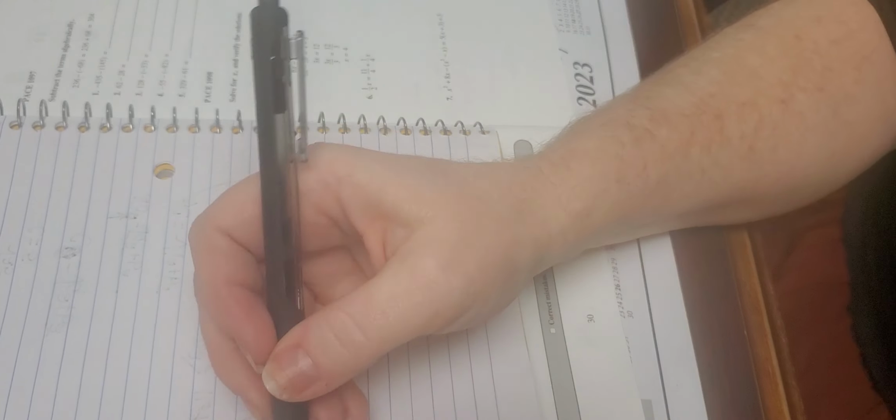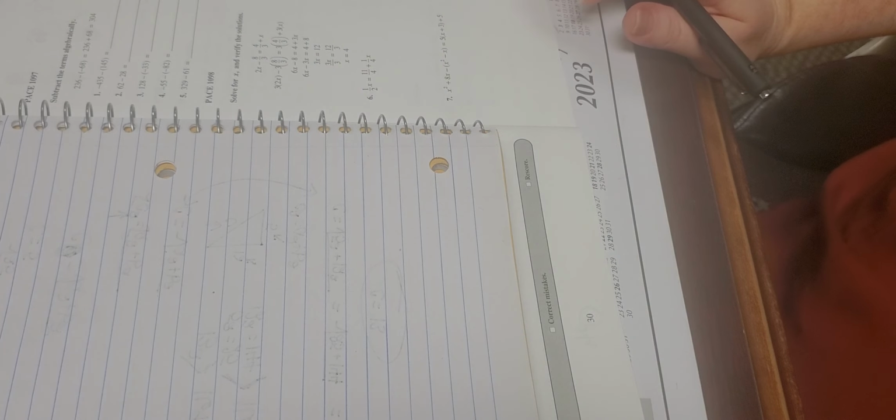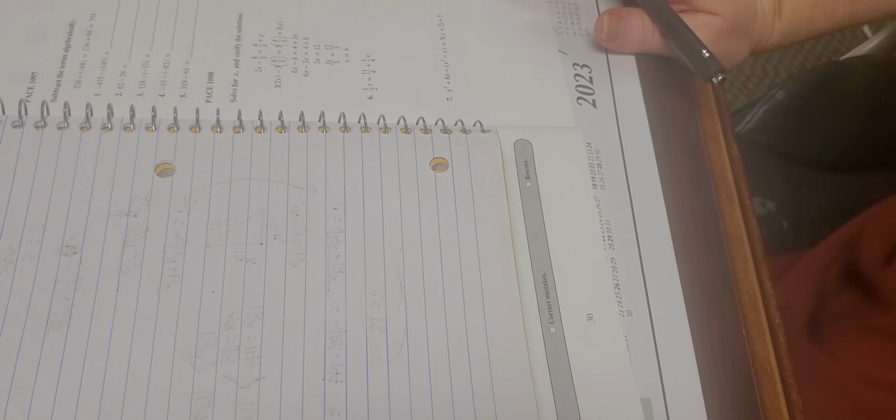Okay, so it says if the hypotenuse of a right triangle is 15 units long and one side is 9 units long, what is the length of the other side? Okay, so I wrote it down. I did a wonderful right triangle there, and we will work it out.